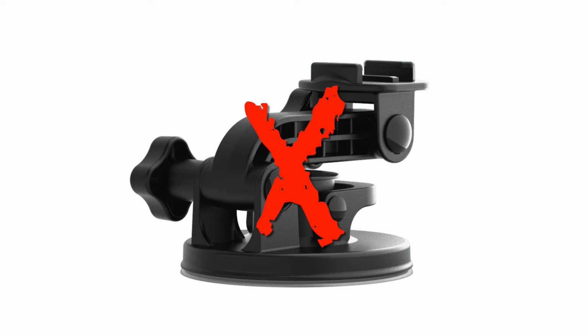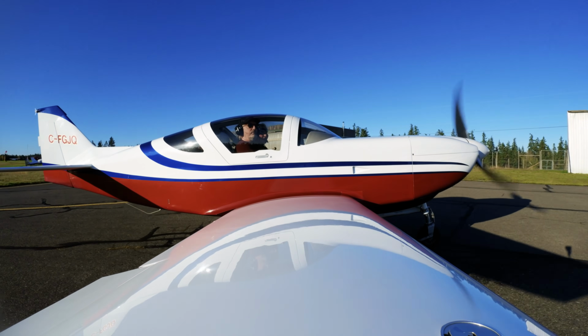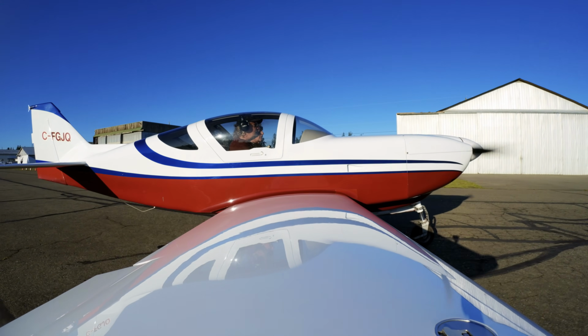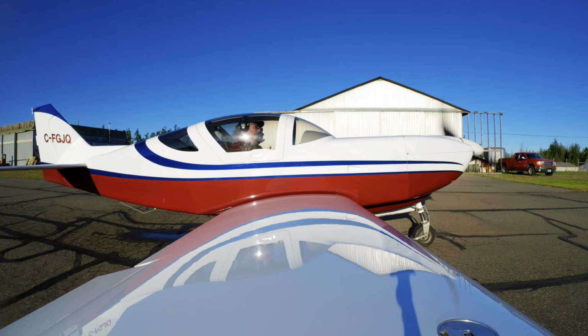Do not use a suction cup mount on the outside of an aircraft. The only exception might be for ground-based operations like a slow taxi back to the hangar.